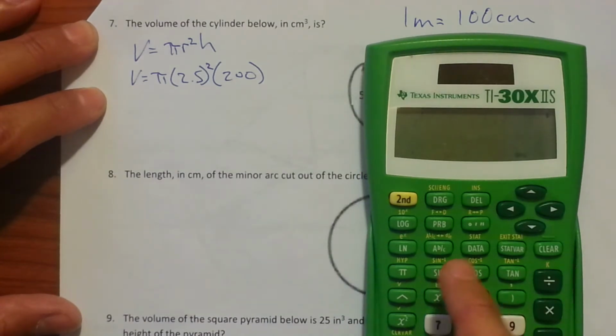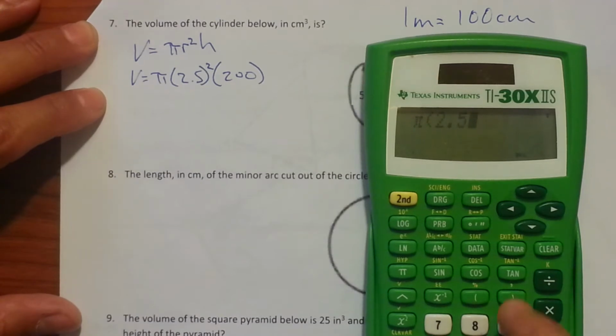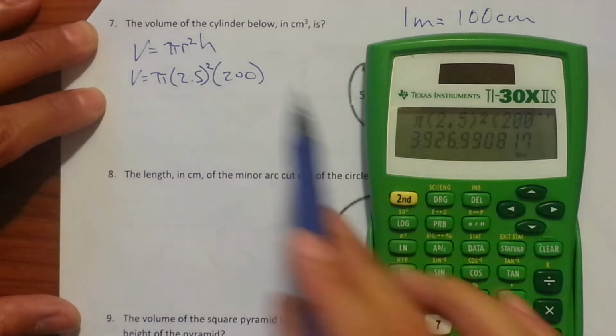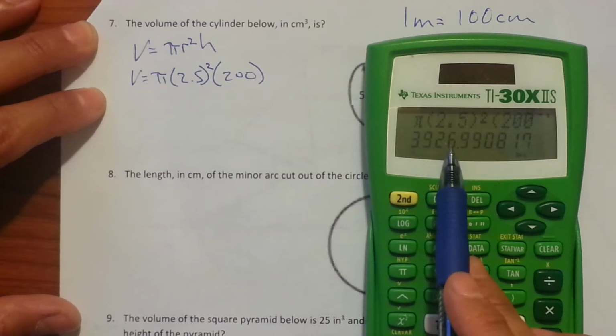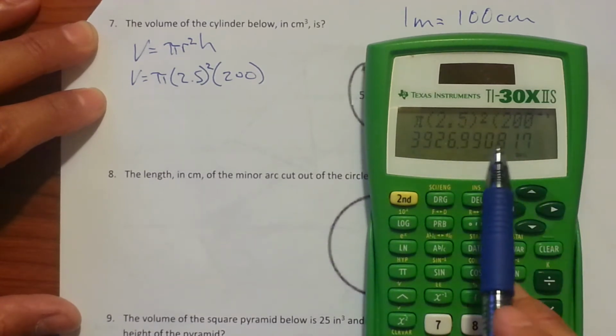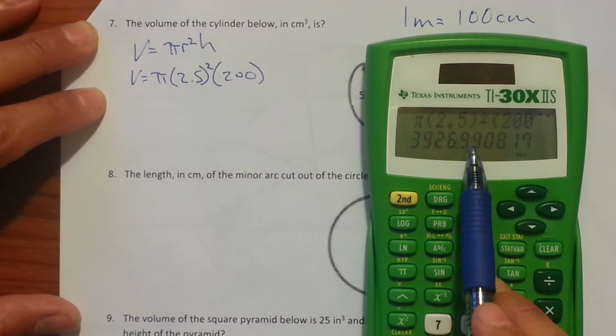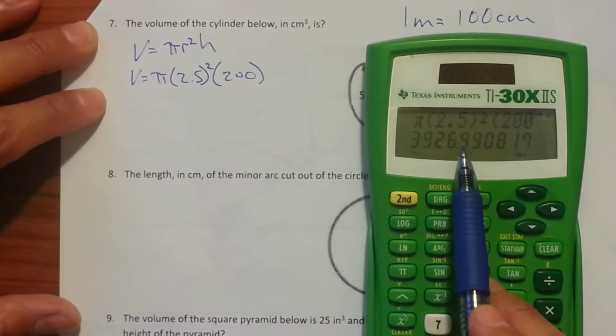So pi times 2.5 squared times 200. And I should come up with 3926.99. If I'm rounding to the tenth, that 9 is going to make that 9 turn into a 10.